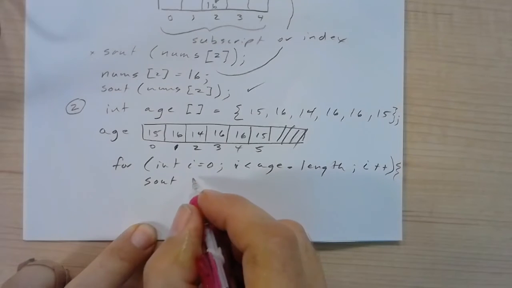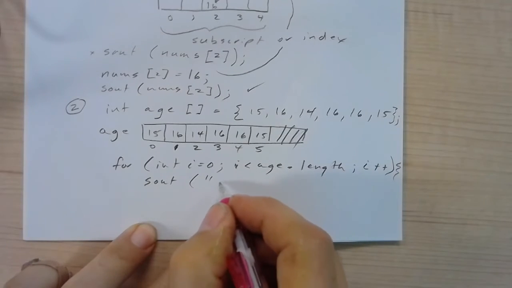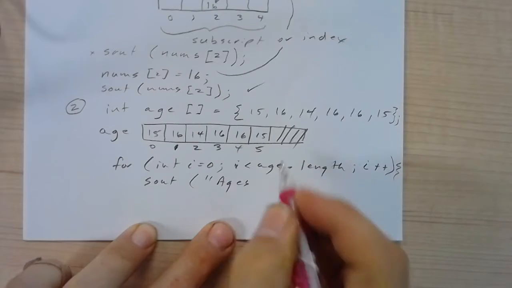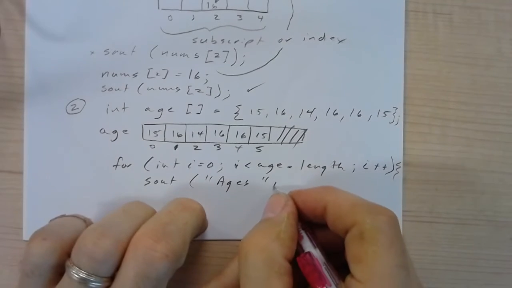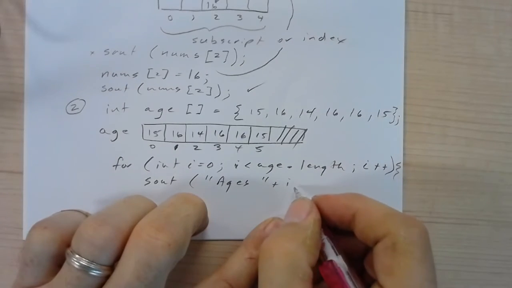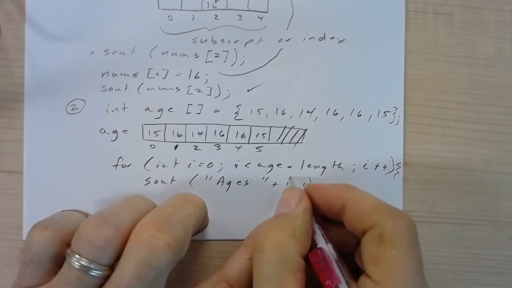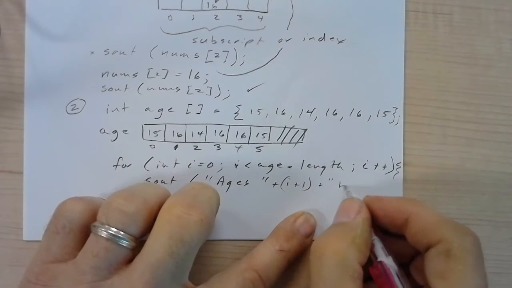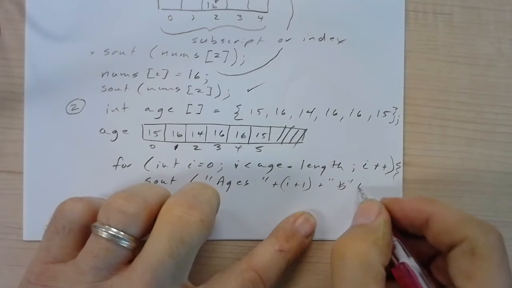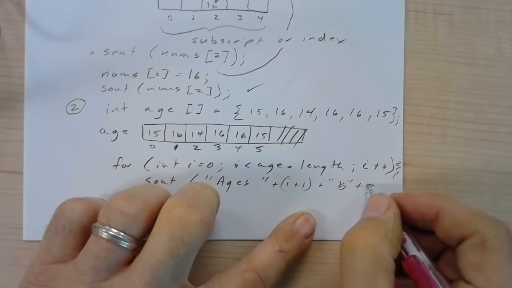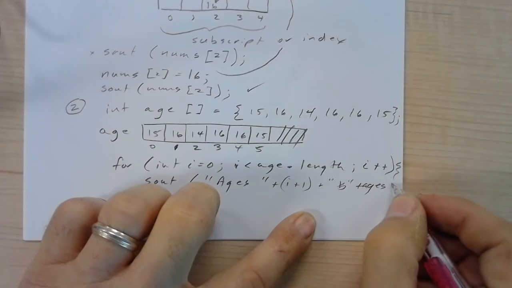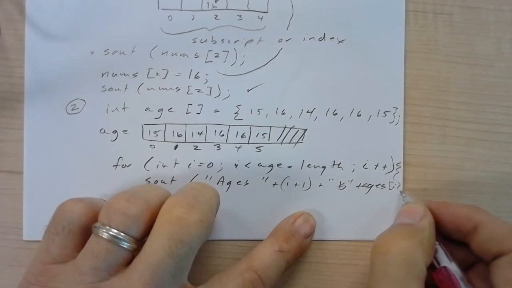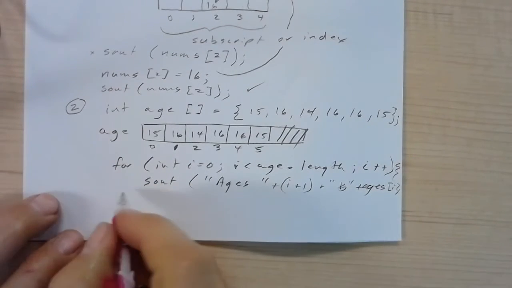Exactly. So here I could display i plus 1 in brackets, and then a space, and then ages at i.